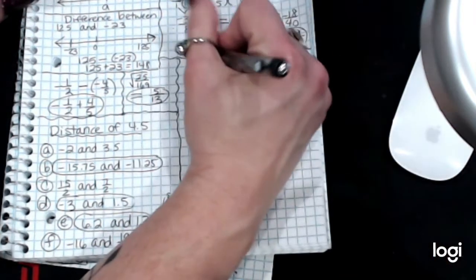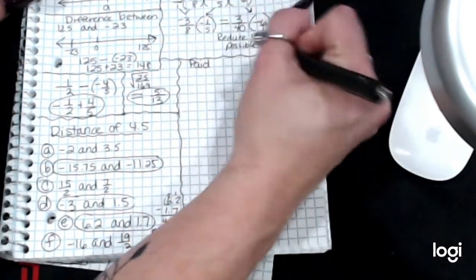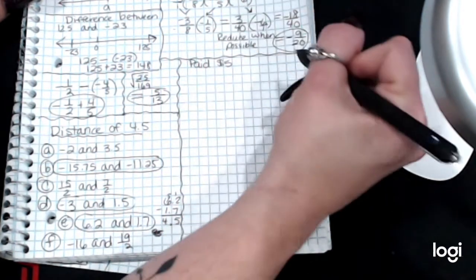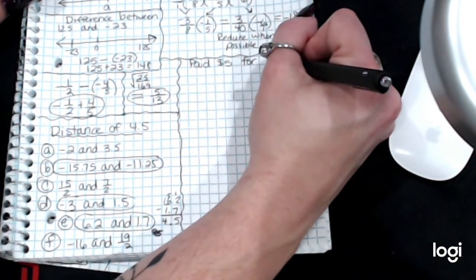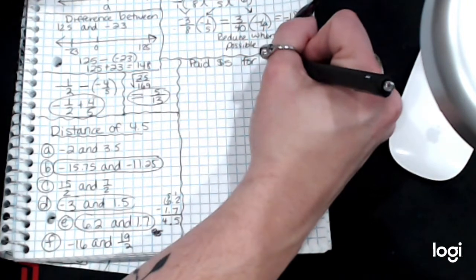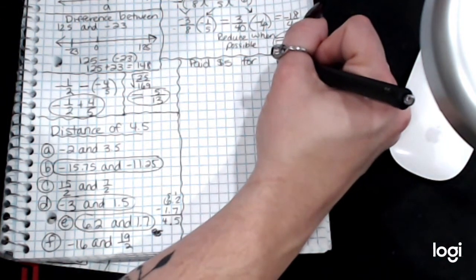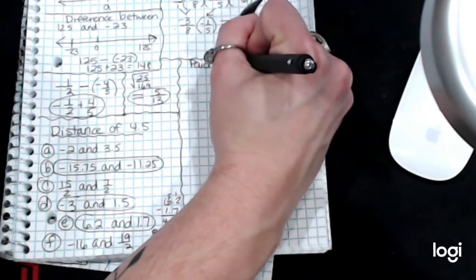Okay, one more. This is a word problem. We're going to go ahead and spell it and write it out. So if you paid $5 for, nope, $6. Sorry, my bad. I changed it.